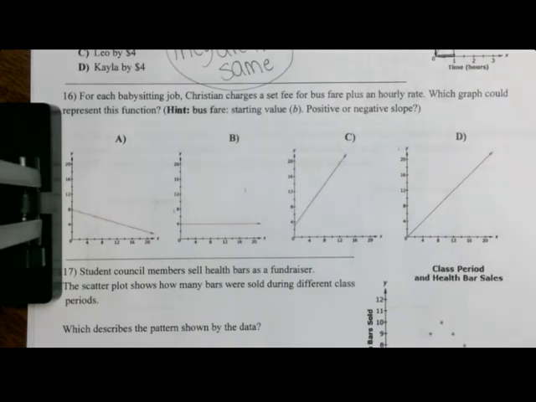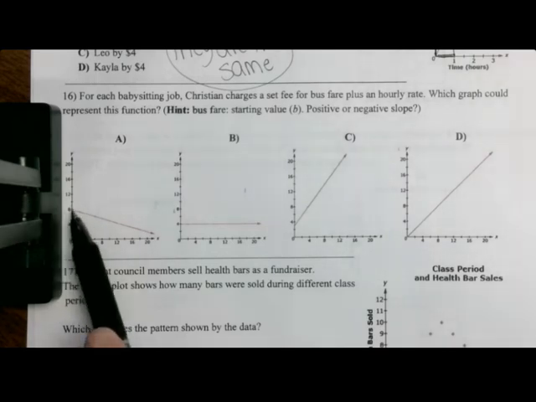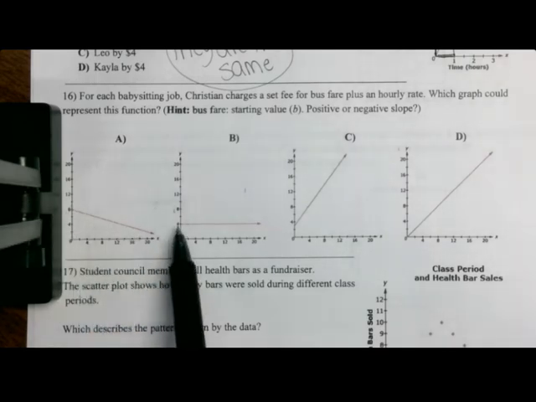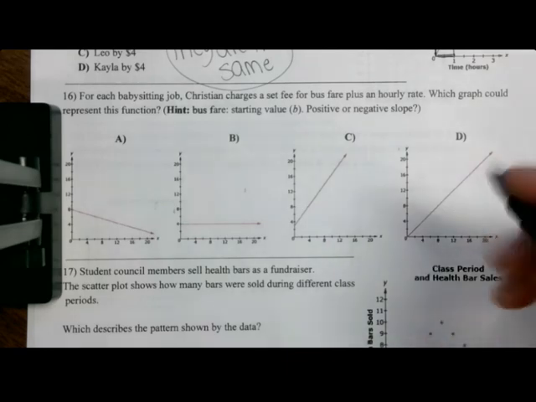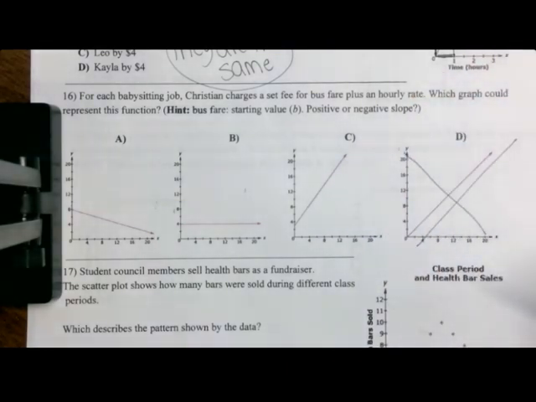Even if he gets there and I go, oh my gosh, I totally forgot to call you and say we're not going on our date tonight, I still have to pay him because he had to get there. So I have to pay his bus fare. So is his bus fare going to be 8, 4, 3, or 0? Which one makes sense? A, B, C, right? It's got to be some number. So D would be out.